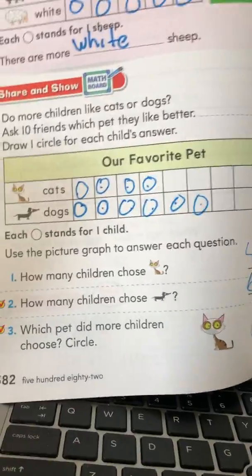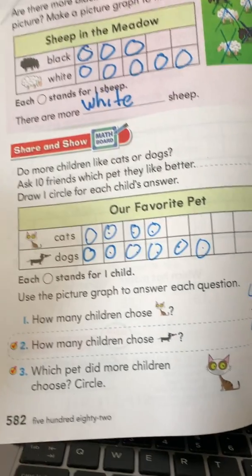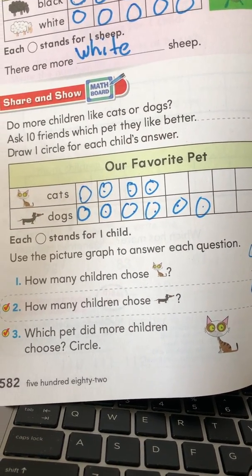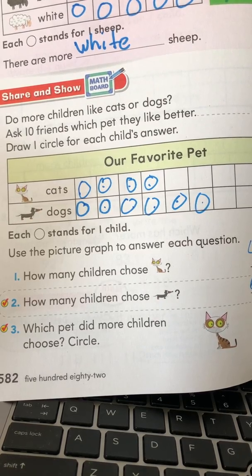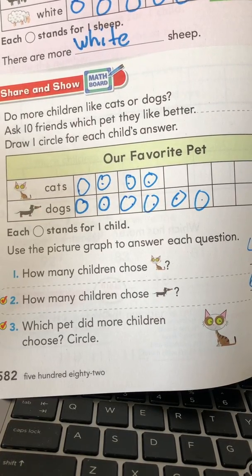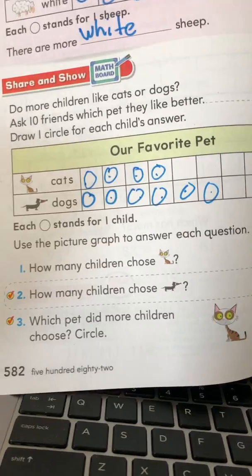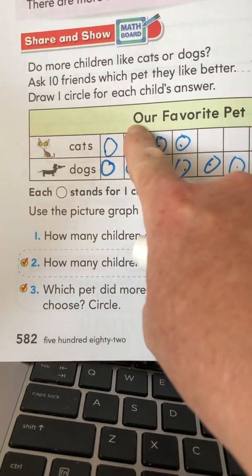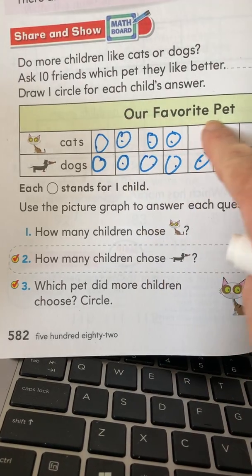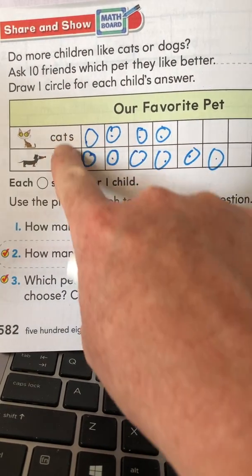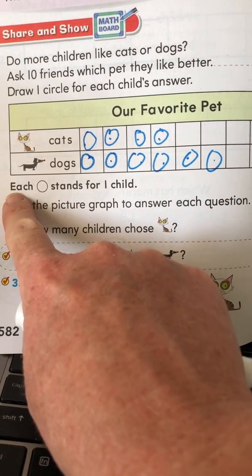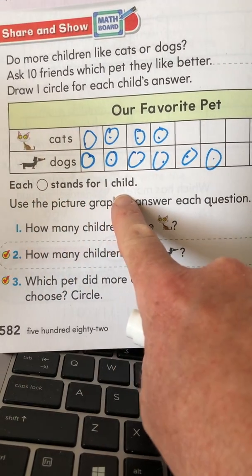All right. Maybe you can do a little survey in your house and ask, and you could even make your own graph like this and see how many people in your house choose cats and dogs. Don't forget, when you make a graph, you need to have your title. So our title of this graph is Our Favorite Pet. You need to have your categories, and then your key, which says each circle stands for 1 child.